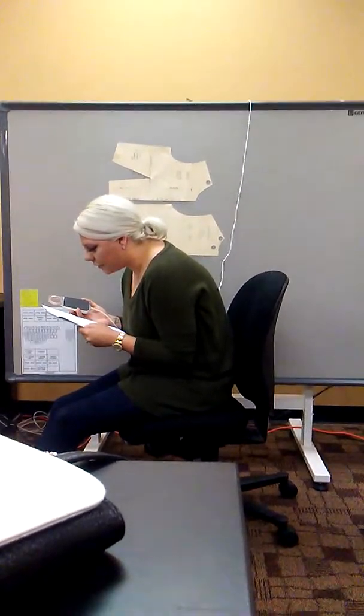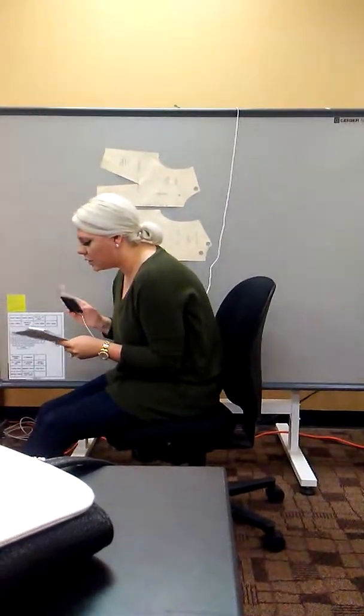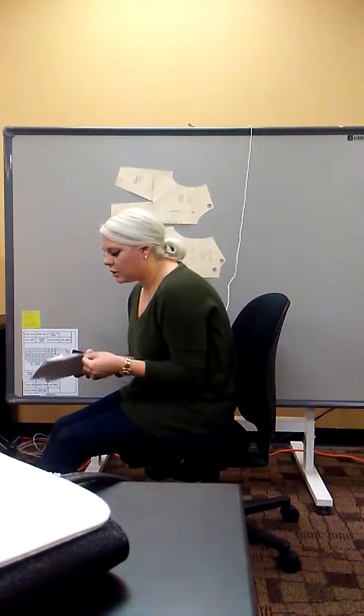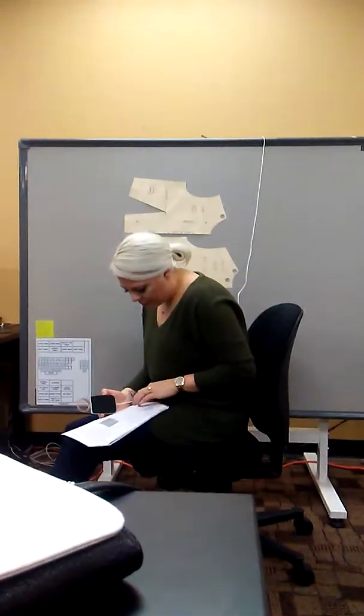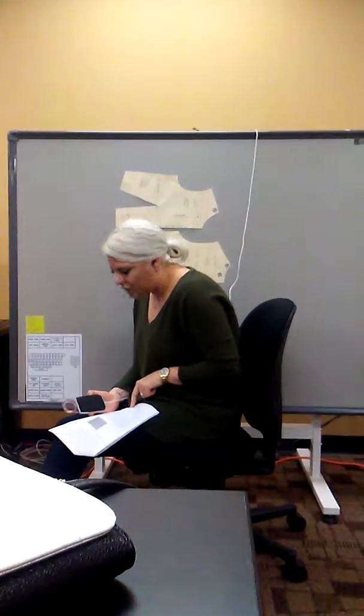So the piece category would be back. You have front, back, or sleeve. For the piece name, it's very important to be able to put in your name, dash, and then piece, and which one it is. So I would put bodice or bodice back.